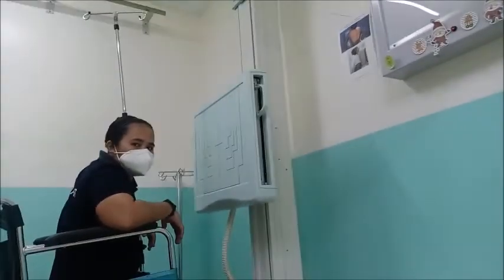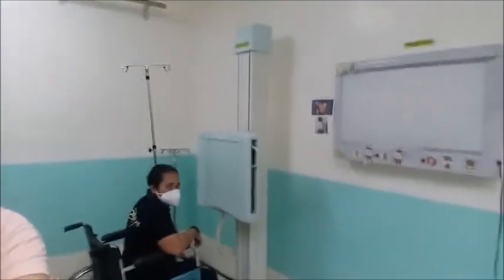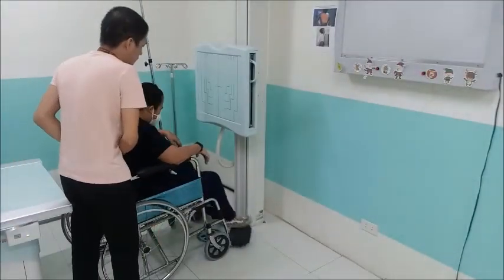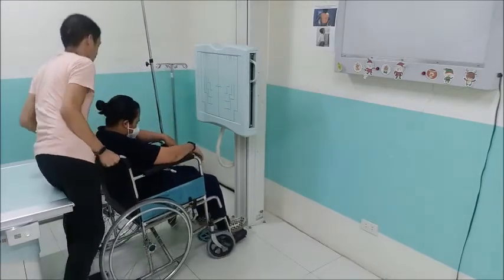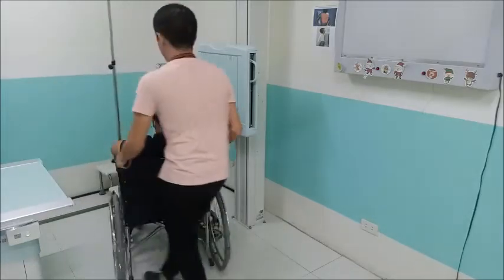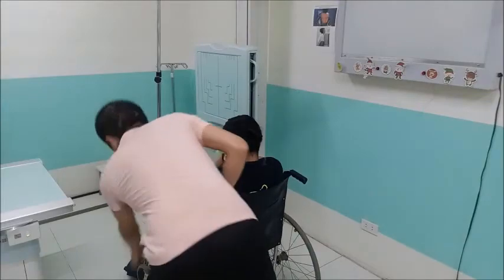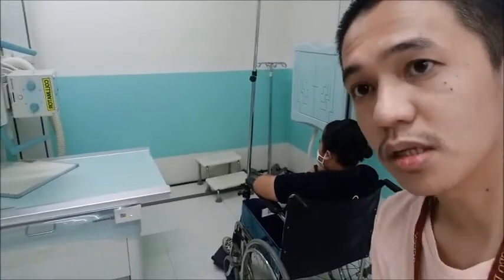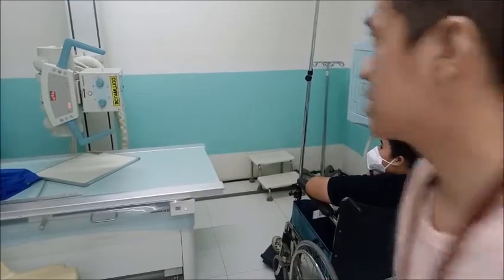Okay, so in cases nga dili ikatindog si patient, magamit to nato ang gibuhat ganina kadto sa X-ray tube. Atong gidirect ang X-ray tube towards this side.